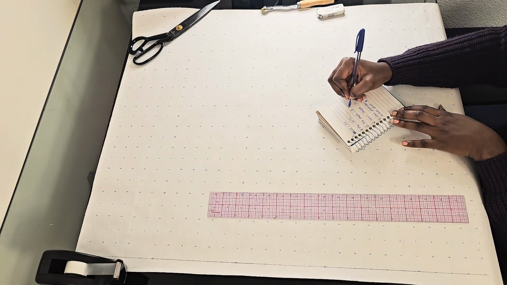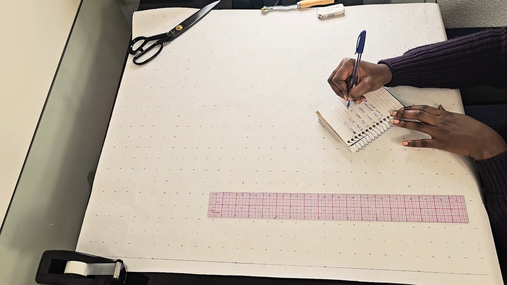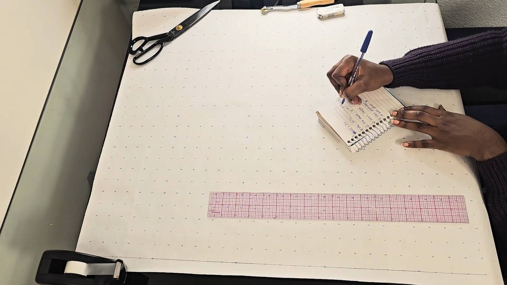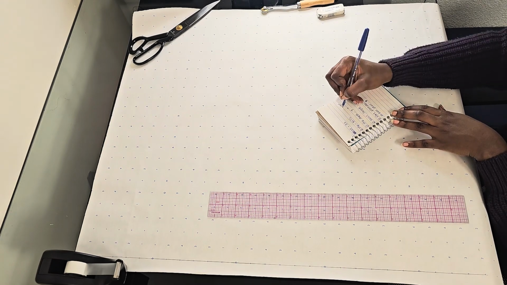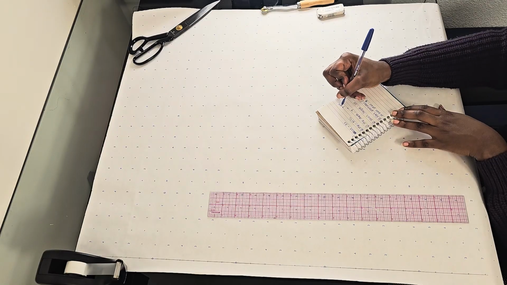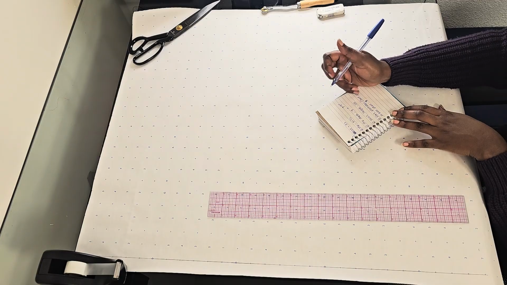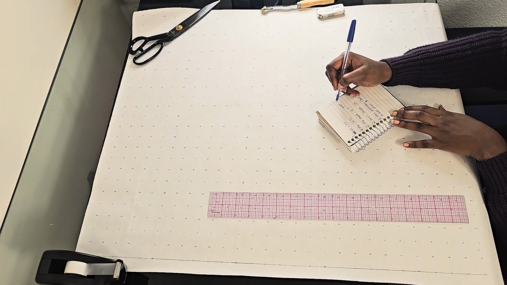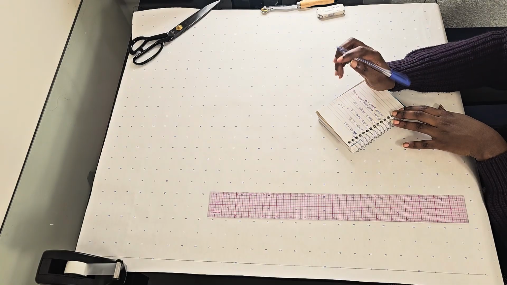So I want to talk quickly on hip depth. The average hip depth is usually between 7 to 9 inches, right? Depending on your height or your customer's height. For me, I'm quite tall, about 5'9", almost.